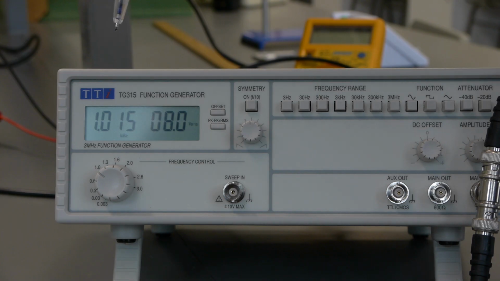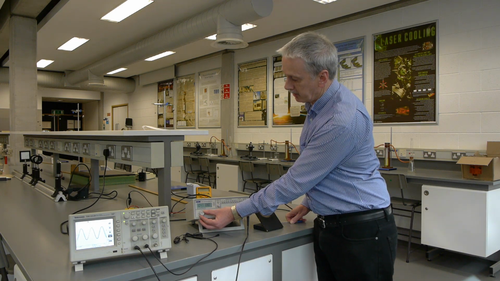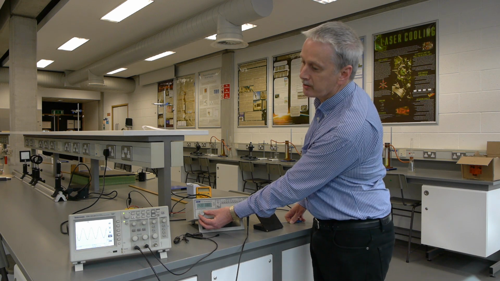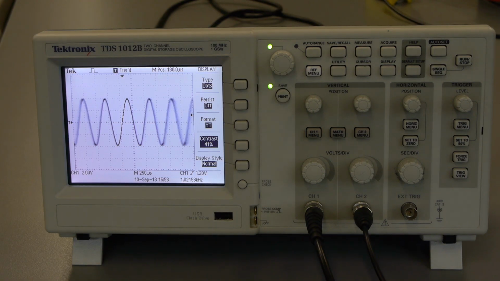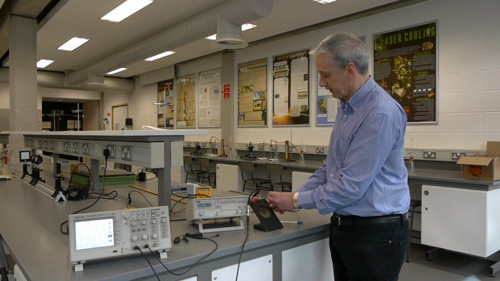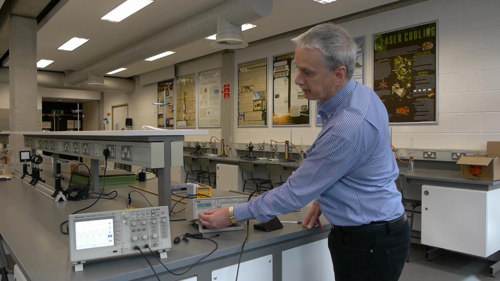If we look at the signal generator, we can see the frequency written down here as 1 kilohertz, which is 1,000 cycles per second. If I turn up the frequency dial on the signal generator, you can see the frequency number increasing. And also, if you look at the oscilloscope, you can see the amount of waves increasing. Also, by putting the speaker to it, now we can hear the effect of changing the frequency.